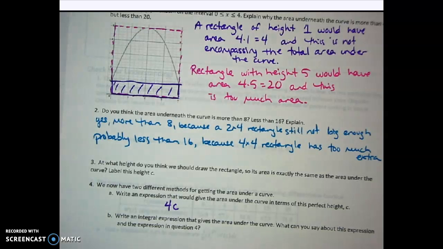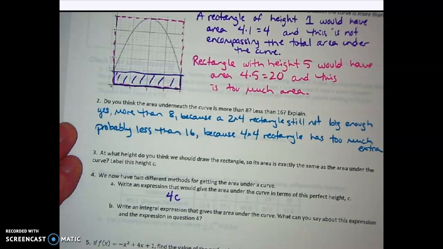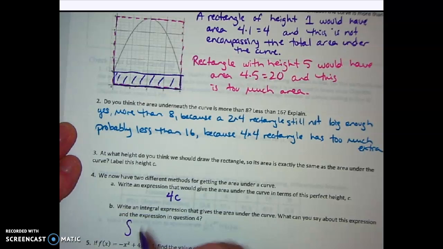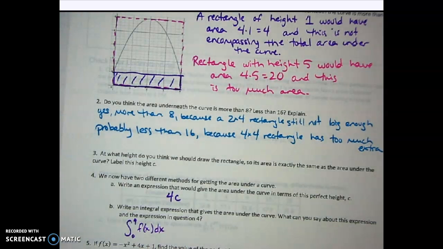In part B, write the integral expression that gives the area under the curve. And what can you say about the expression and the expression in question 4a? So the area under the curve is the integral, and I'm going from 0 to 4, and this curve has been named f of x. So this is the integral from 0 to 4 of f of x dx.